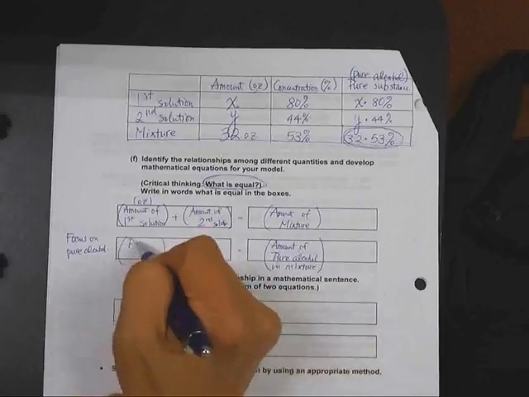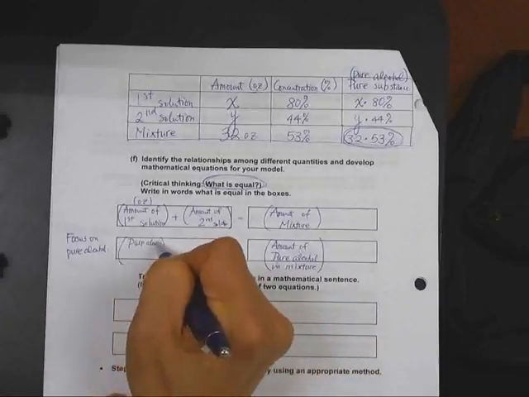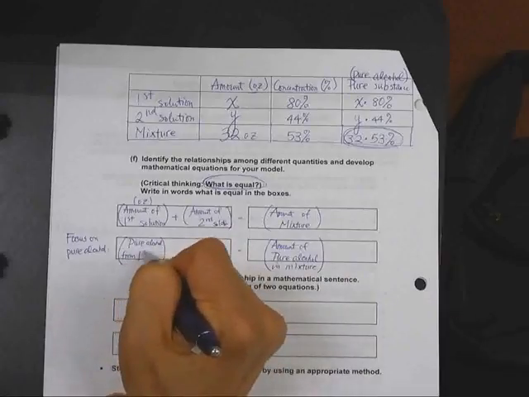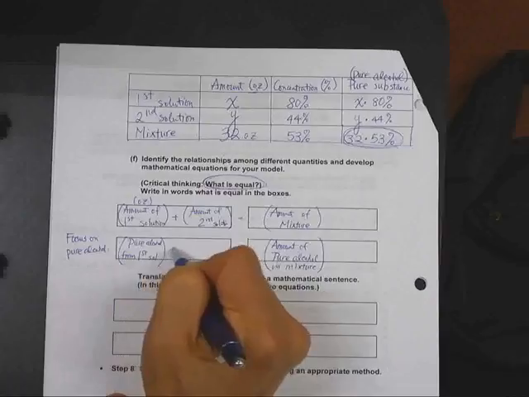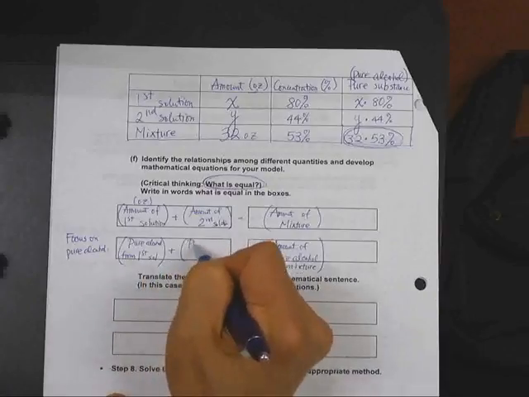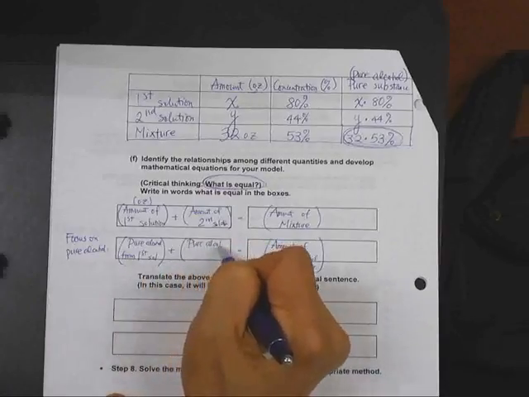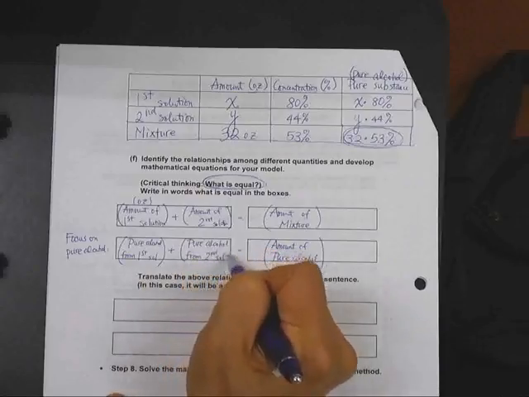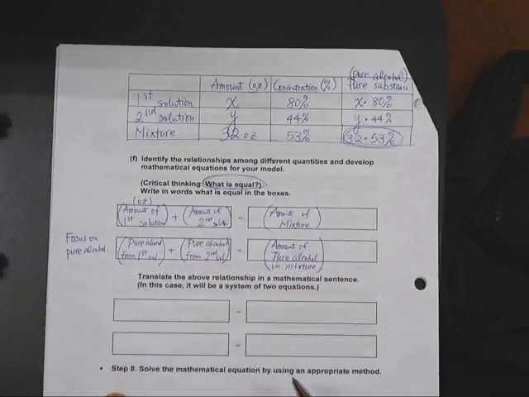It comes from the pure alcohol from the first solution, and the pure alcohol from the second solution. Right?